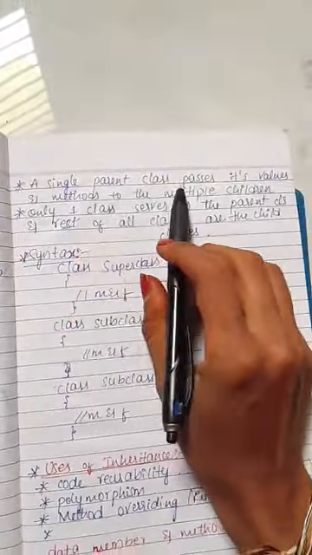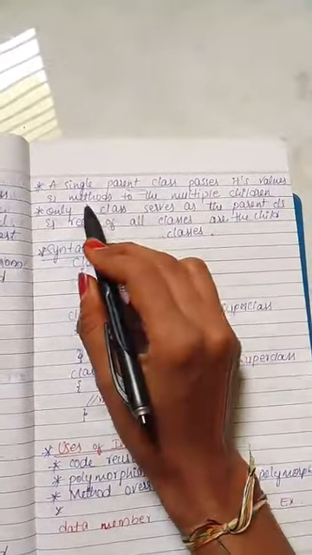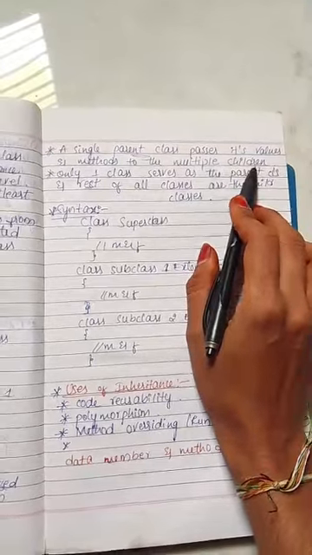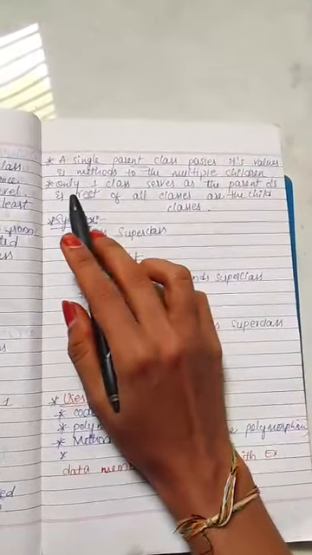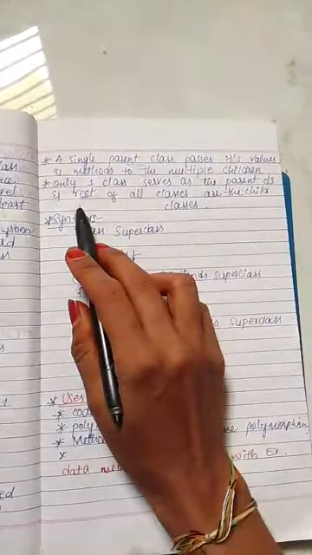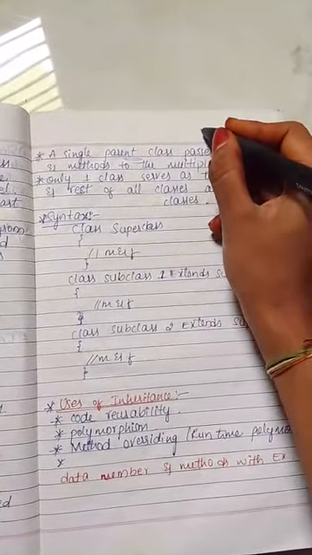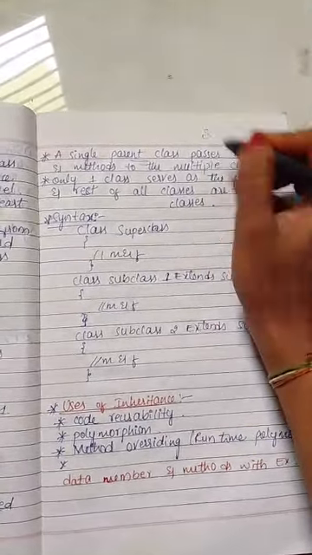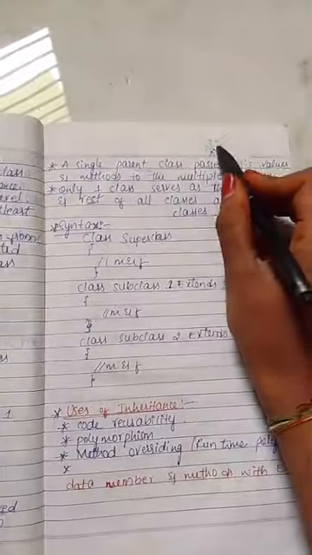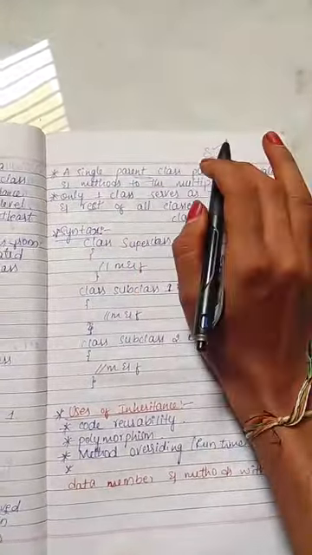A single parent class passes its values and methods to the multiple children. That is hierarchical inheritance. Only one class serves as the parent class, and all the rest of the classes are the child classes. We can see only one superclass and the remaining are all subclasses of that superclass.